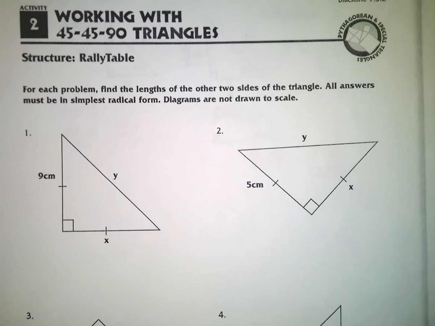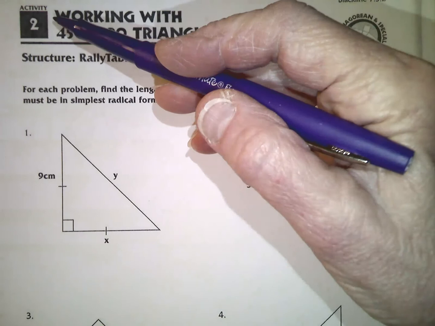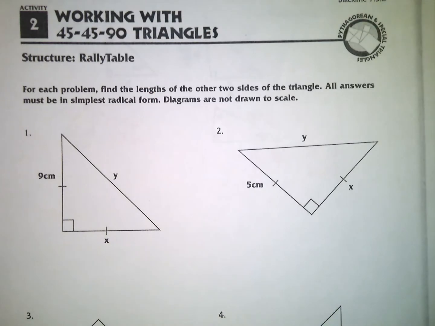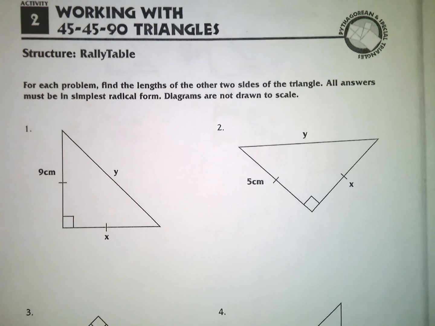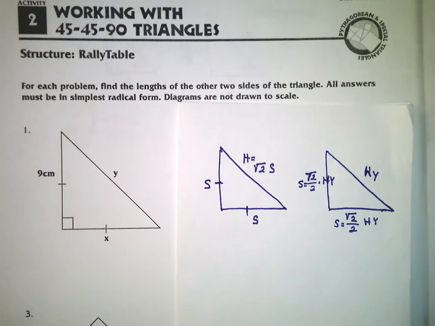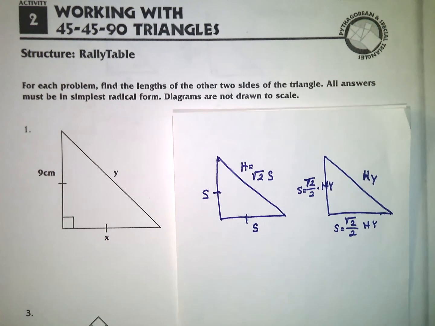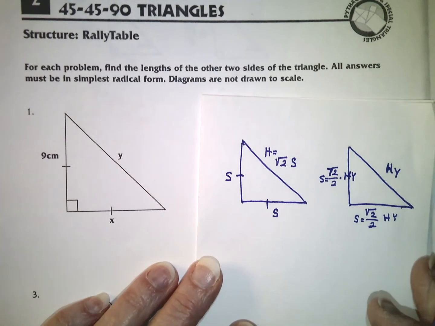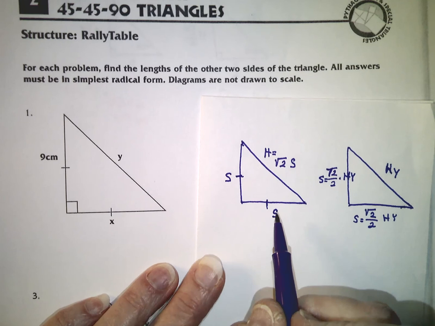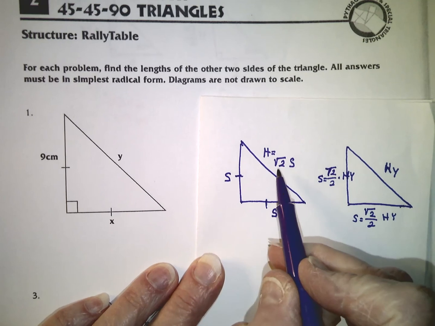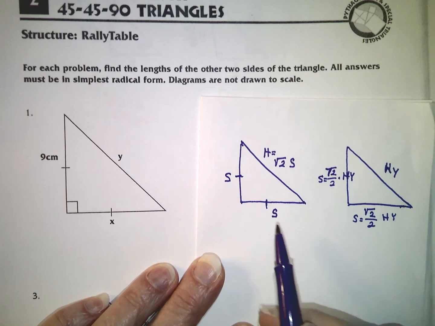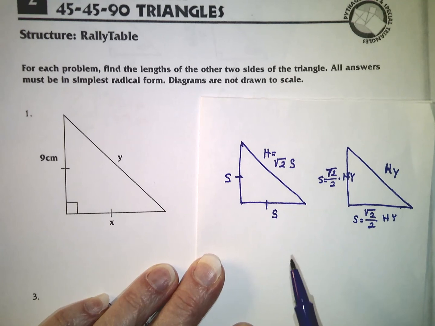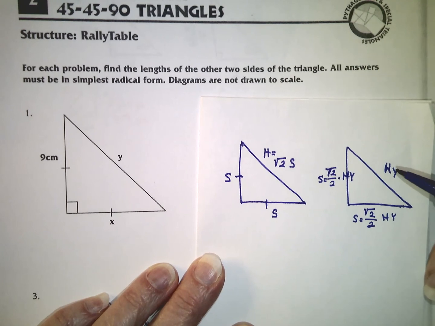So it's practice time. We're going to try some problems from the Activity 2 sheet, working with 45, 45, 90-degree triangles. Going to slide this up a little bit. We have two choices. We can use the two sides and the square root of 2 times the side method, which is great if we know one of the sides. We can use the alternate hypotenuse method.